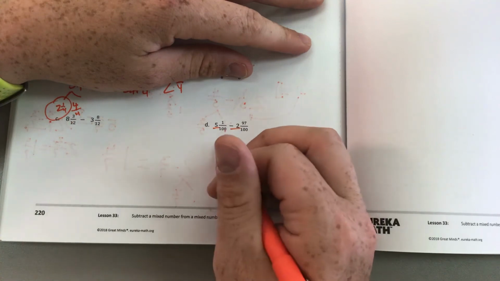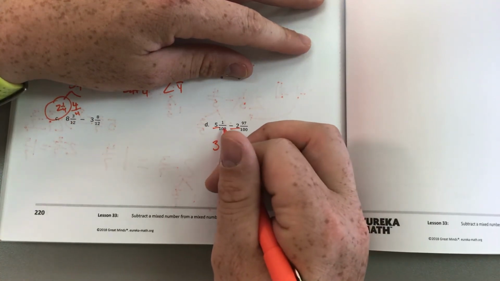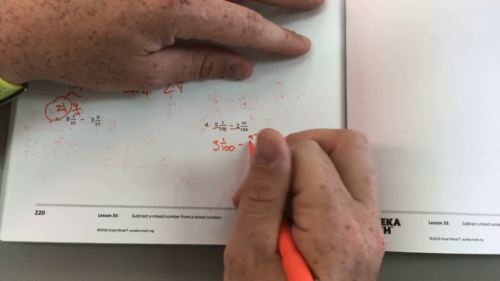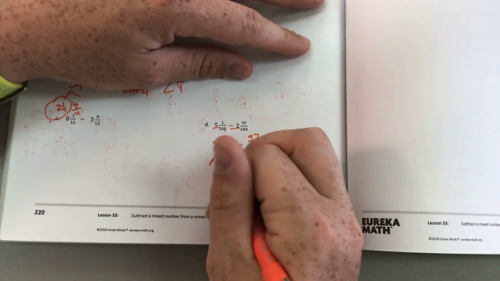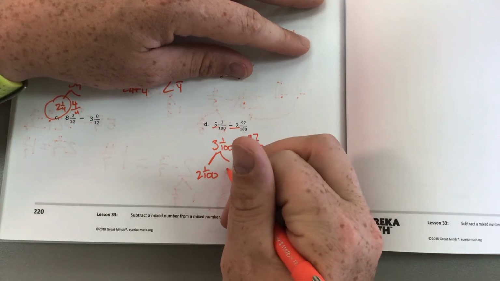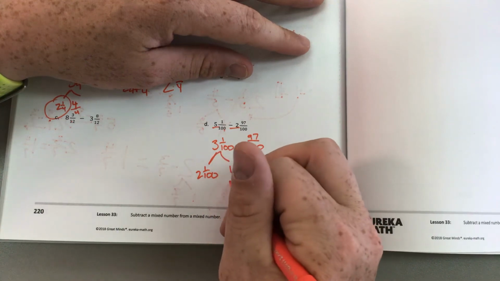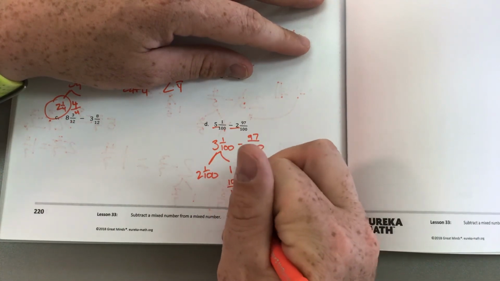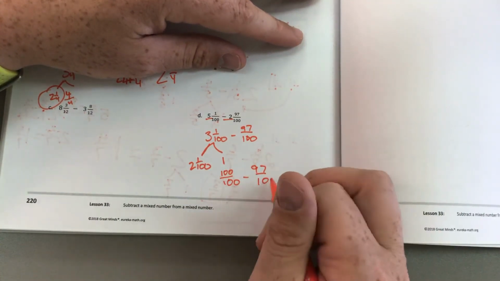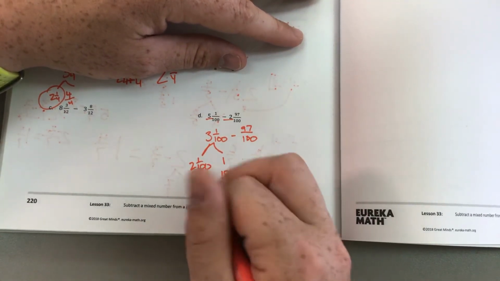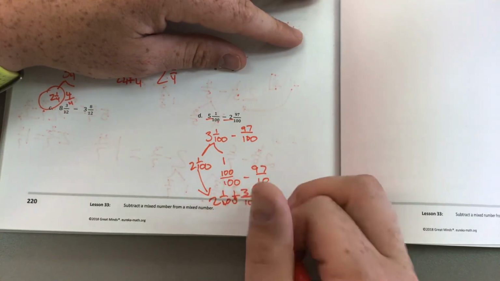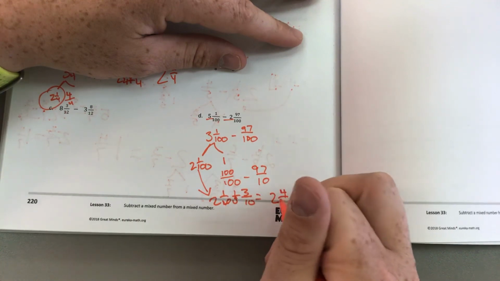For this last one, we will look at one more method. So 5 minus 2 equals 3. And we have 1 over 100 minus 97 over 100. And this becomes 2 and 100 over 100, because we're going to cash that 1 in for 100 over 100. So I can do 100 minus 97. That's going to leave us 3 100ths, combined with that 2 and 1 100th, equals 2 and 4 100ths.